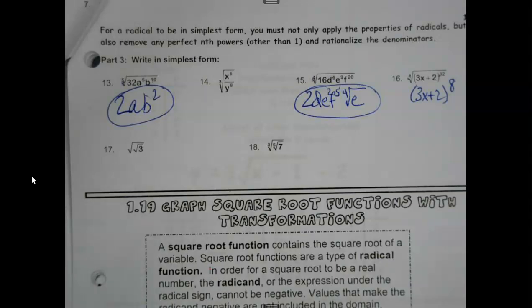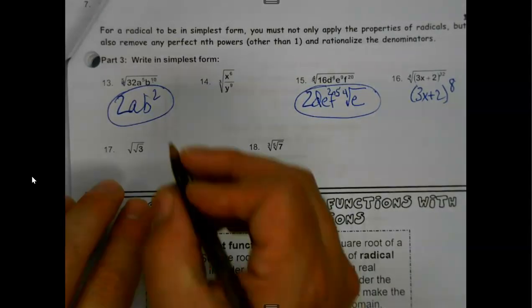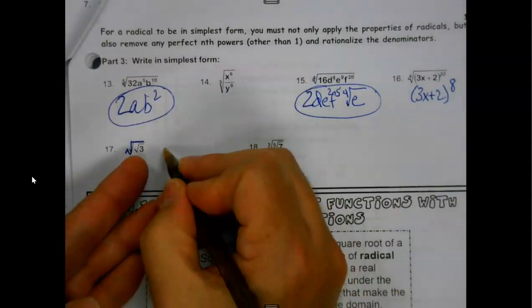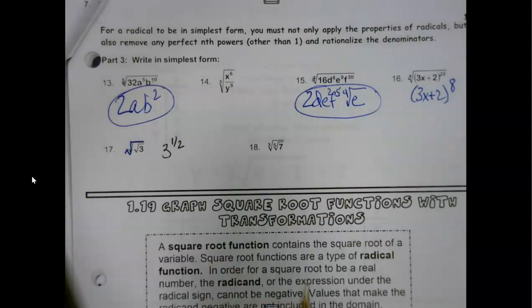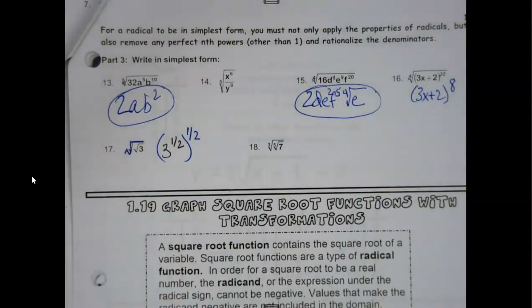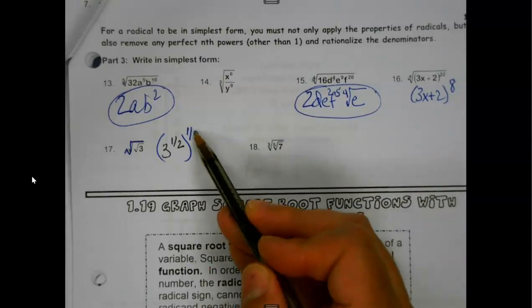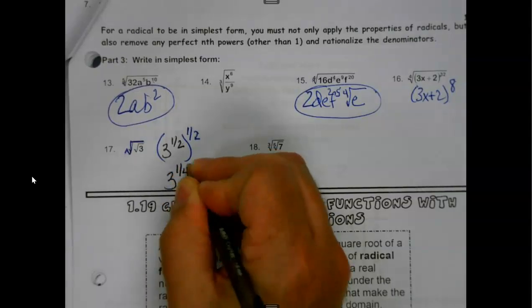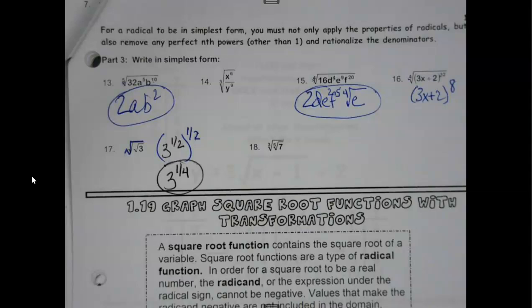But these last two I do want to chat because they're a little odd. Your world is going to be much easier if we look at these as exponents. So here's what I'm going to have you do. I've got 3 to the 1/2, because that's what the square root is. But now I want to take the square root of that. So I want to take that to the 1/2 power. And since we're going power to power, we're going to multiply the exponents and get to my answer.